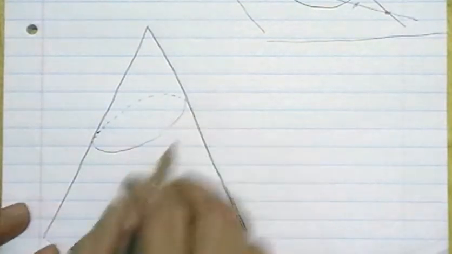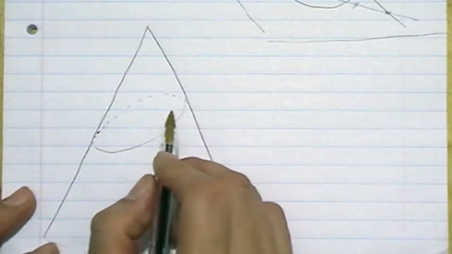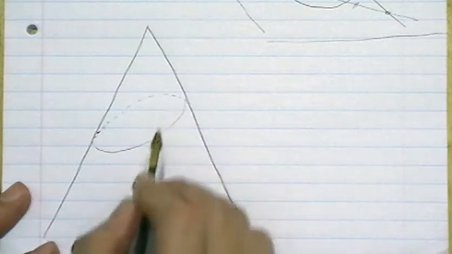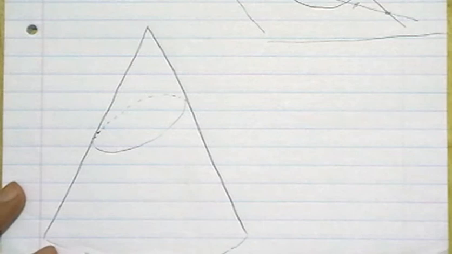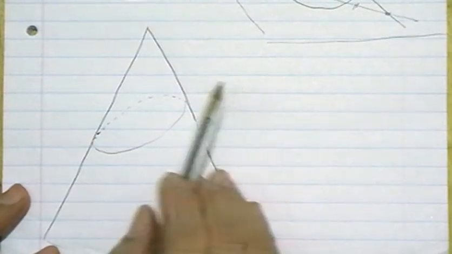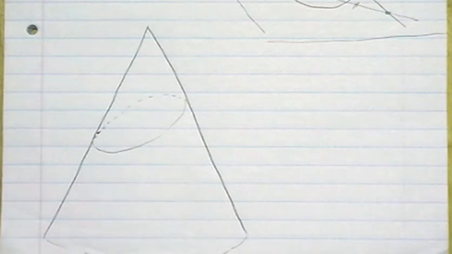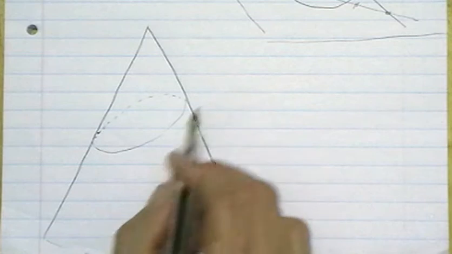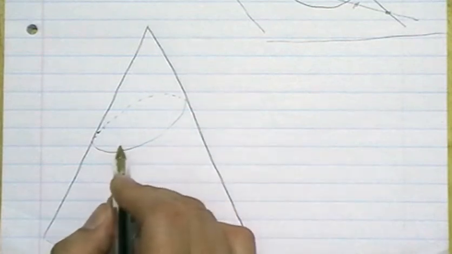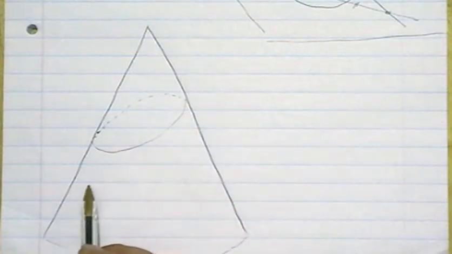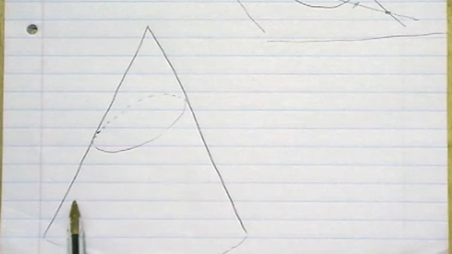I need to insert two spheres into this cone. And let me start with a big sphere. Now I need to put a sphere around here.